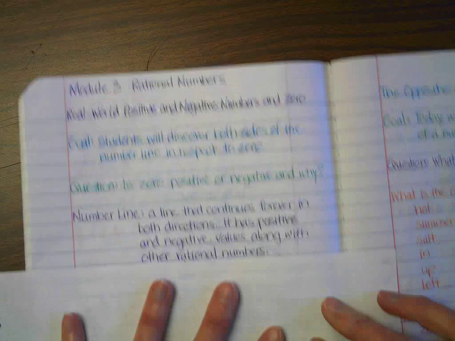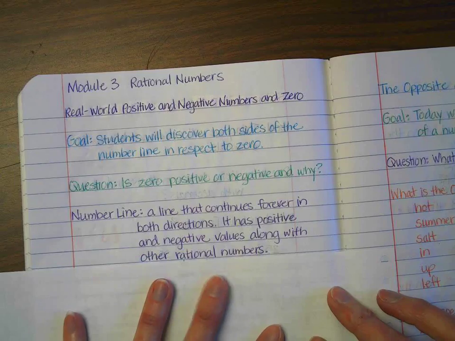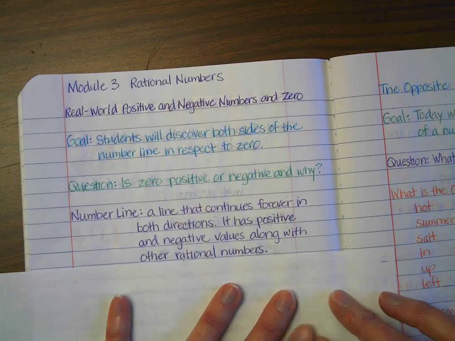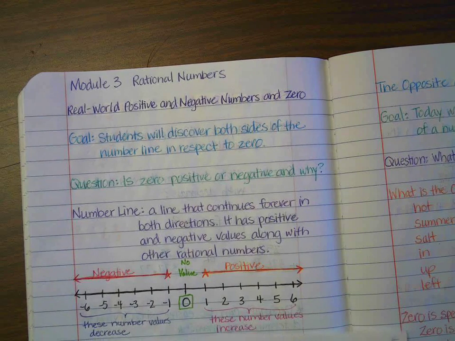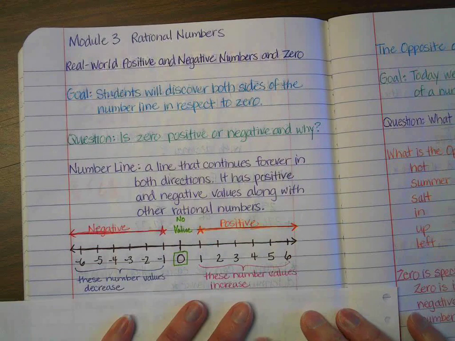All right. So the first thing that we need to talk about is the number line. The number line is a line that continues forever in both directions. It has positive and negative values along with other rational numbers. Okay. So here's a picture of the number line that I need you to write down. Okay, it's very busy, but hopefully you can understand it.